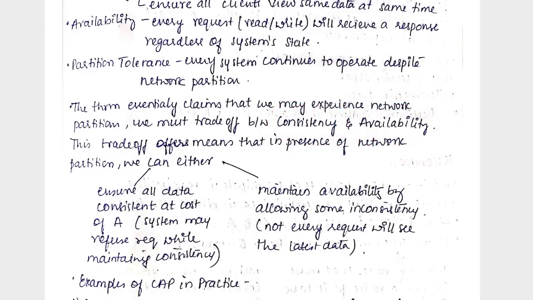For example, if two users are trying to book the last hotel room on separate locations or separate nodes, consistency requires that both nodes synchronize before they confirm the booking. So if a partition occurs, then the system may either sacrifice availability, that is, not allowing the booking while ensuring consistency, or sacrifice consistency, that is, by allowing the booking on both nodes, and it will again lead to problems further. So we can have two options here.